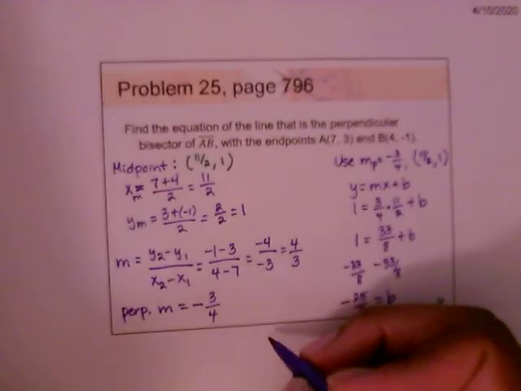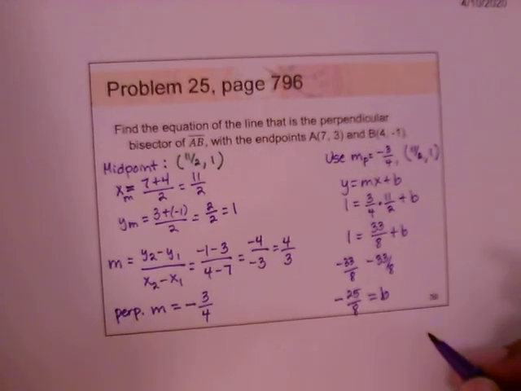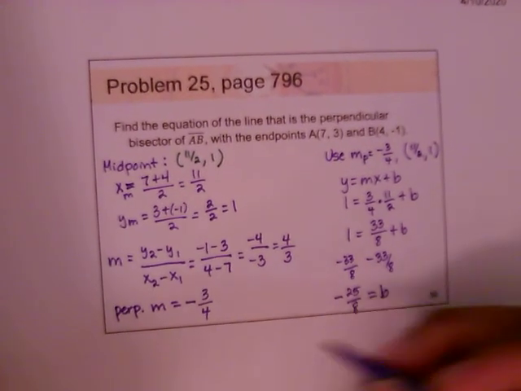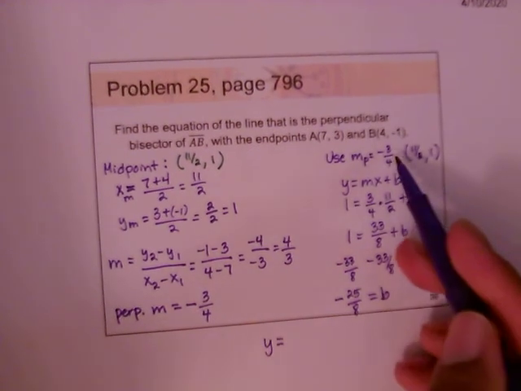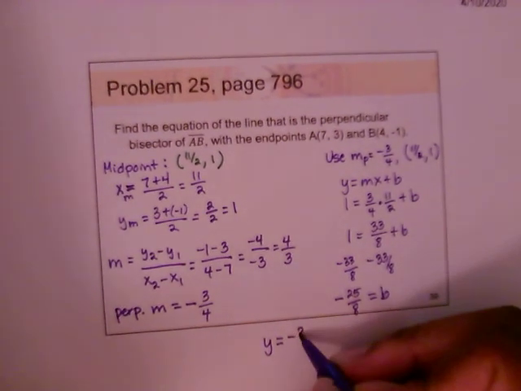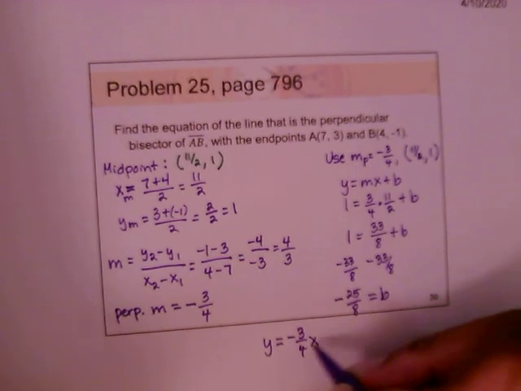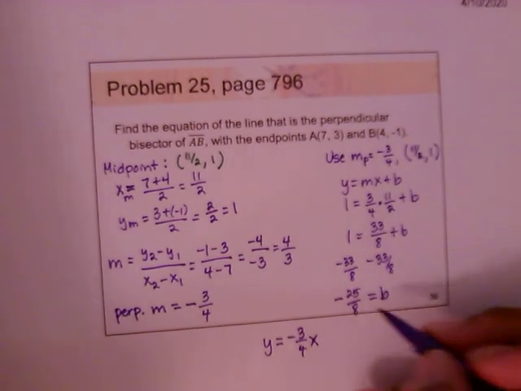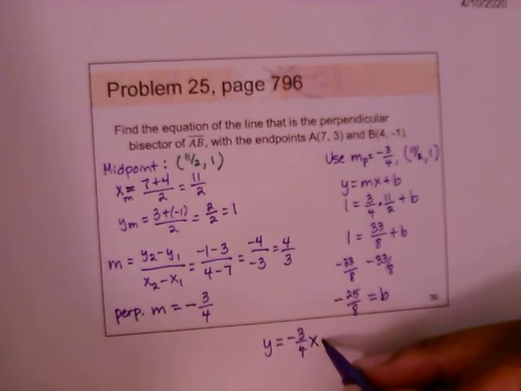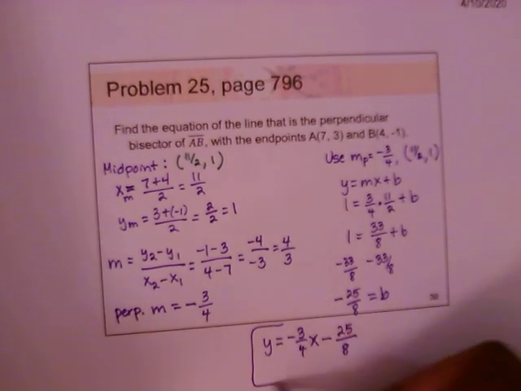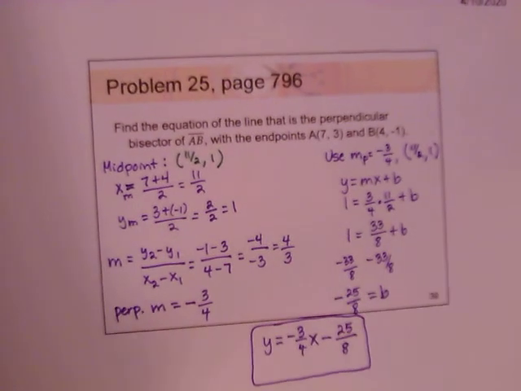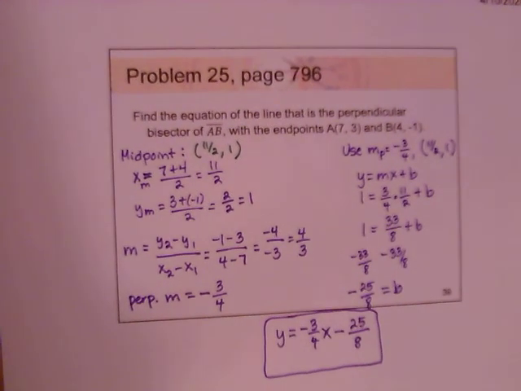So that means the equation of that line, which is the perpendicular bisector of line segment AB, will be this. Y is equal to the perpendicular slope of negative 3/4, that would be multiplied by x. And since that's a negative 25 eighths, it'll be minus 25 eighths. That's going to be the equation of the line that is the perpendicular bisector of line segment AB.